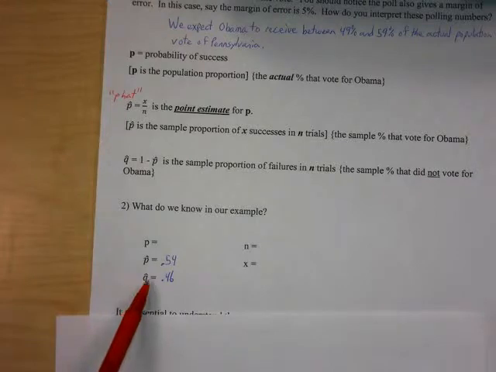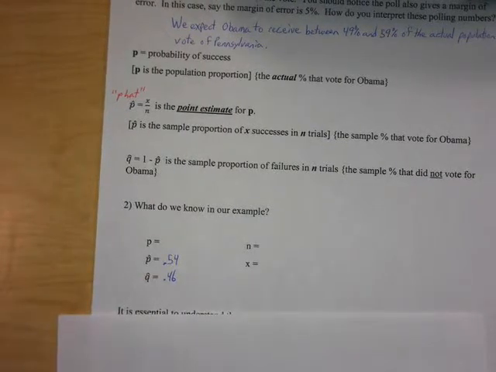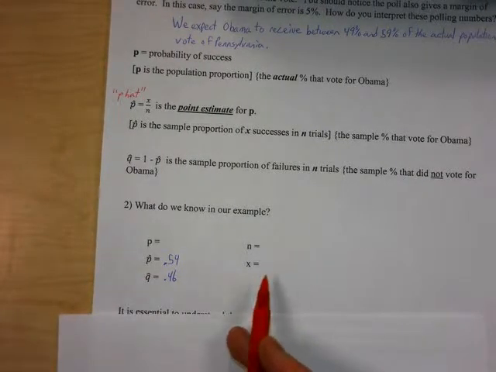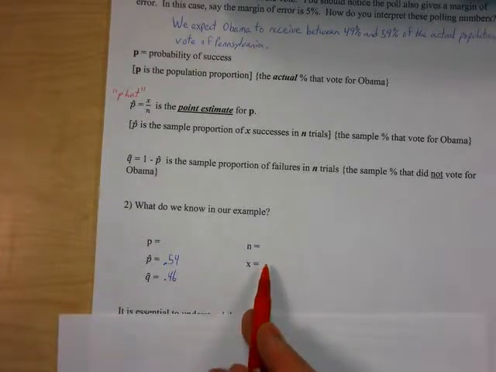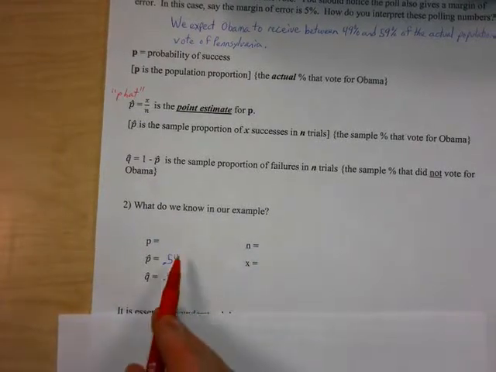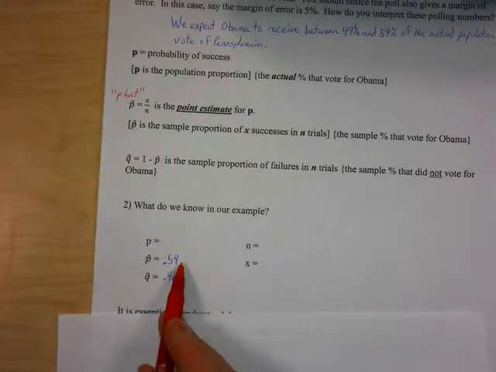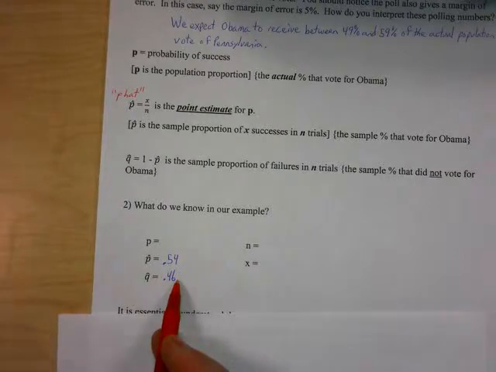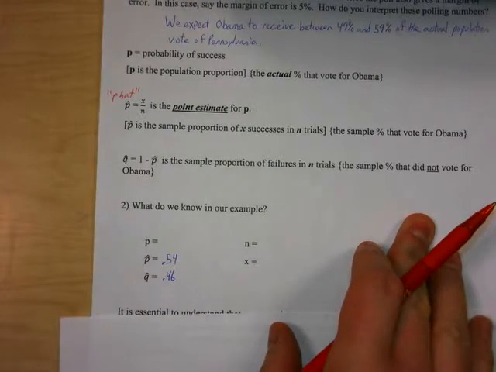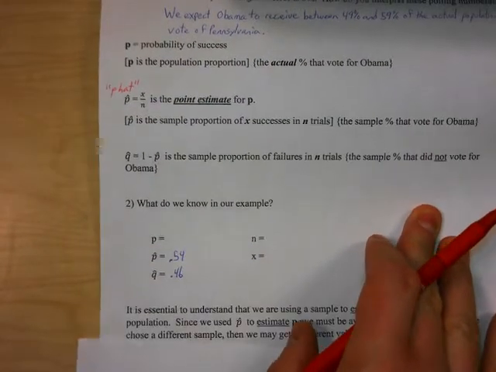So Q hat would be 1 minus P hat, which is 0.46. Again, we don't know N and we don't know X. We don't know the number of people that said they were going to vote for Obama. We just know that the percentage that said they'd vote for him was 0.54. Not vote for him, 0.46. Okay, so we only know two things in our example.